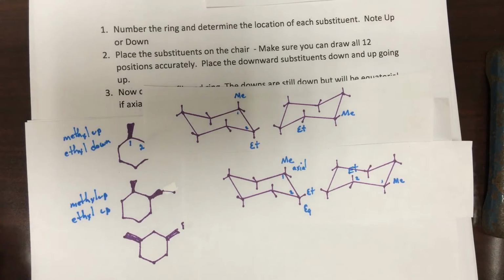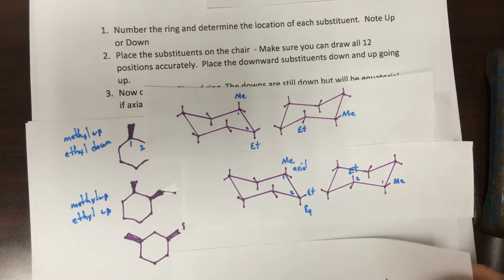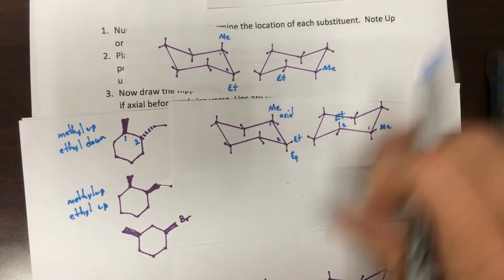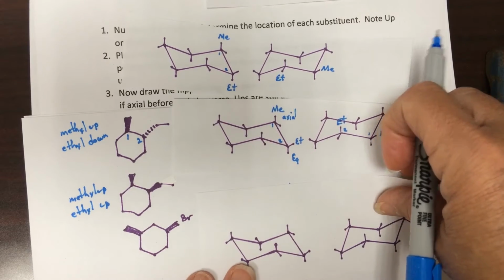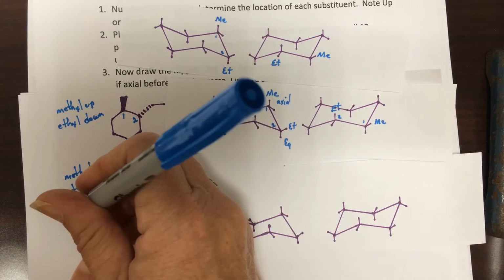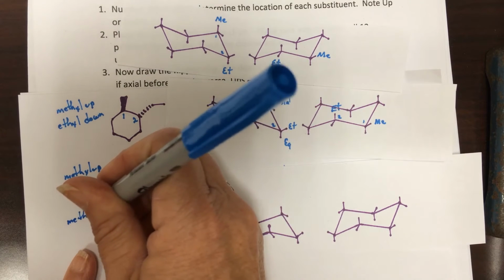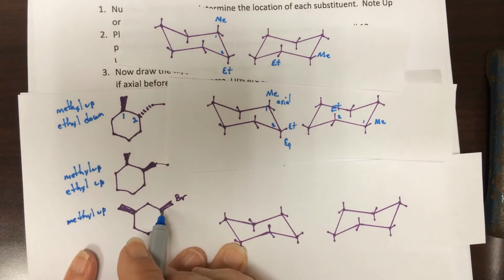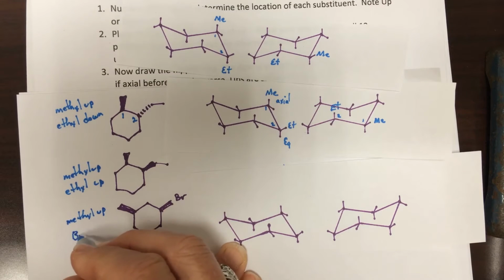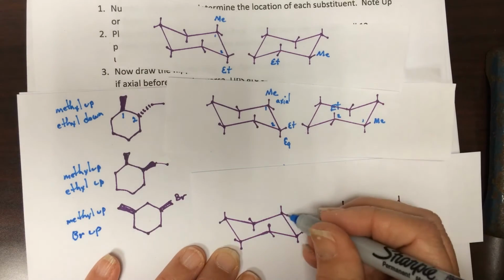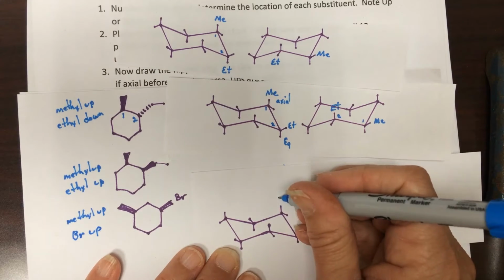Our last example, I've got a methyl that's up, and then a bromine that's up. So we'll put the methyl here.